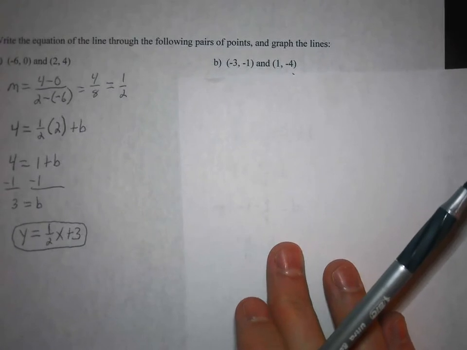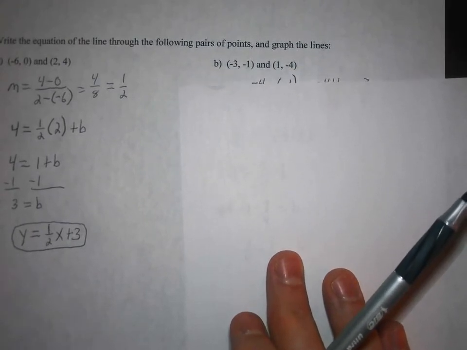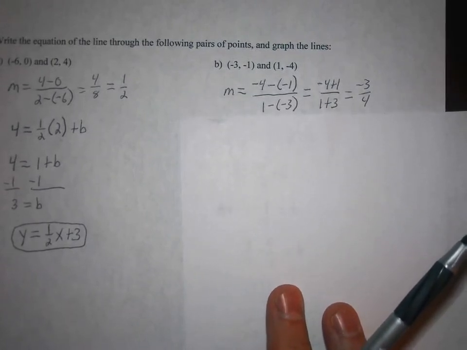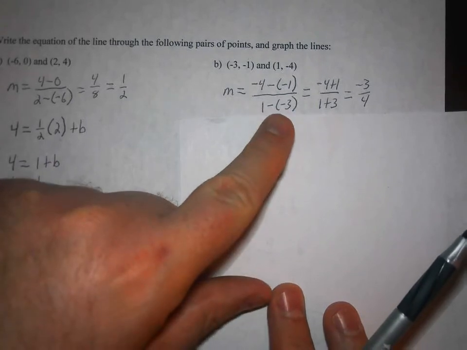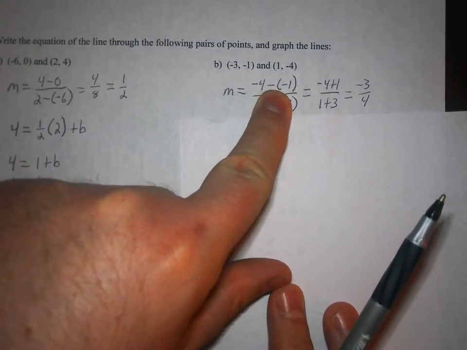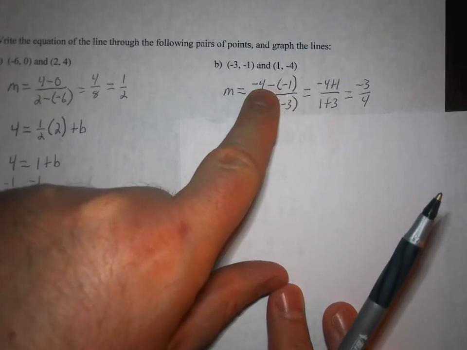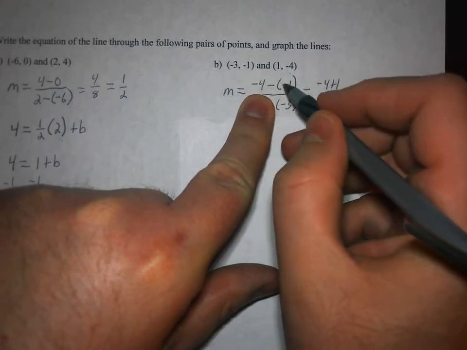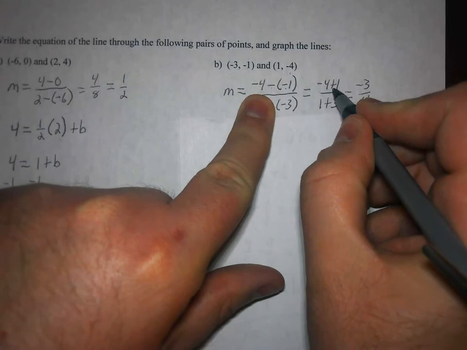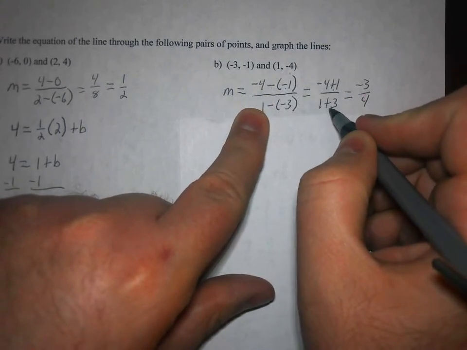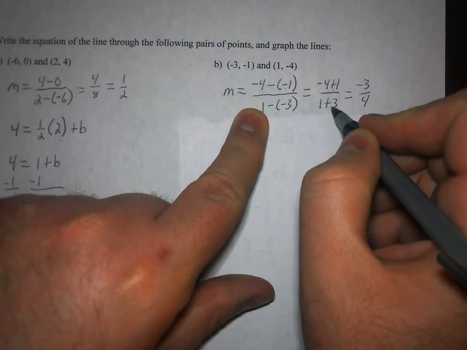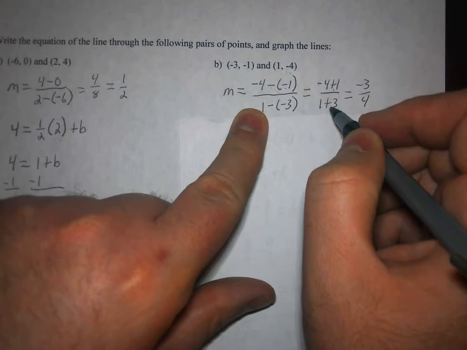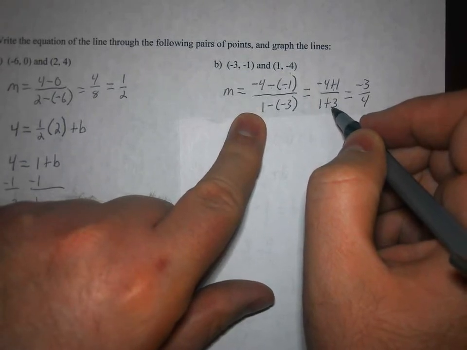Part B is a little bit trickier because you don't end up with really nice numbers to use in your formula. The slope ends up being negative 3/4. And this is what I was mentioning before, that you have to pay really close attention to the signs. We are doing y2 minus y1, which is negative 4, subtract negative 1. So that's minus negative 1. That'll turn to negative 4 plus 1. And then similar on the bottom, subtracting a negative 3 will turn into adding 3. And you could do all that in your calculator, but for some reason students just have a hard time getting that right. So make sure that you pay attention to the signs.